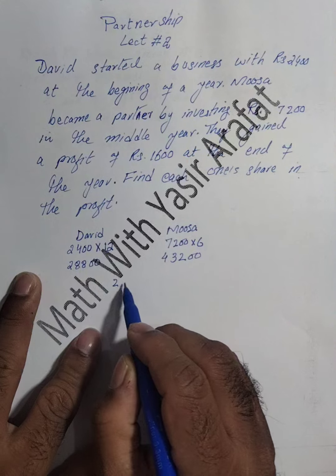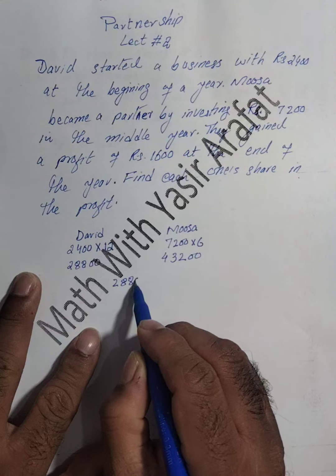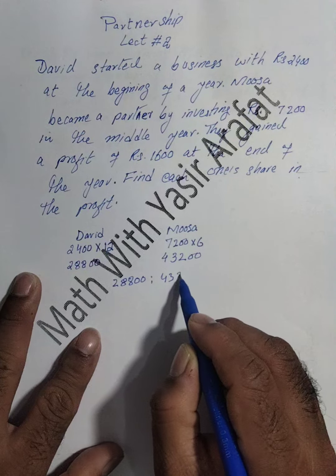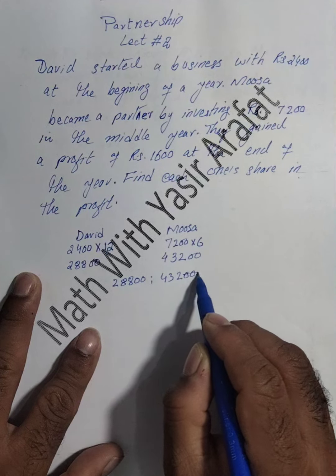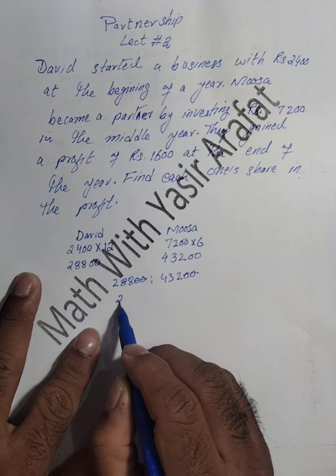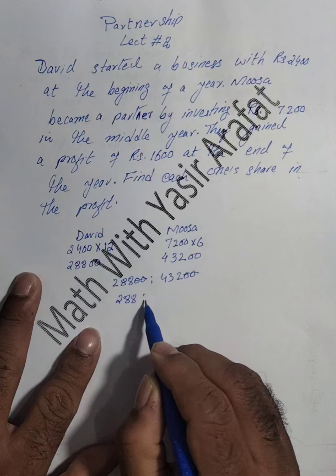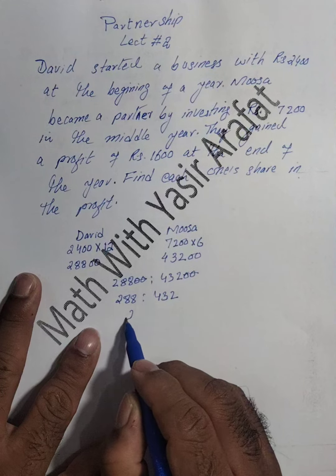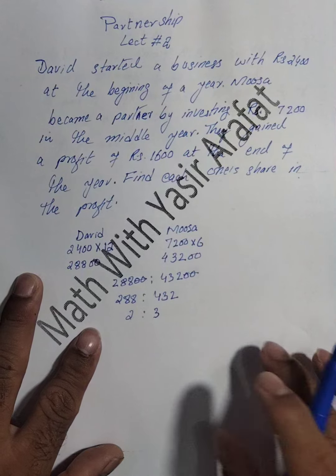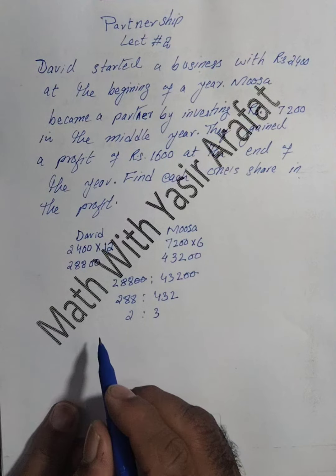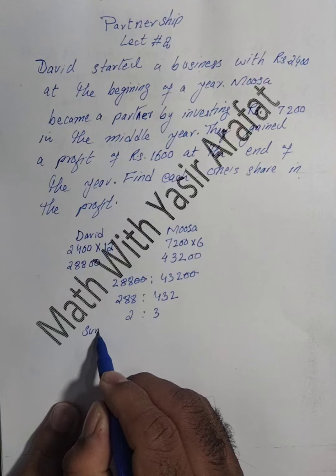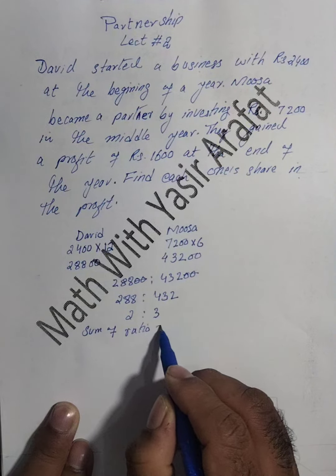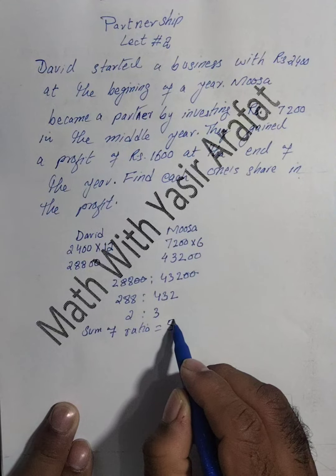So this is the ratio of David and Musa. So this will be cancelled out to this one. Simplify this one, 2:3. Now we have to find out the sum of ratio here, that is 2 plus 3 is 5.